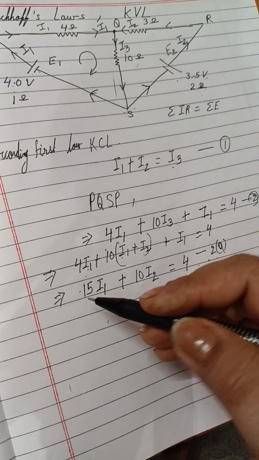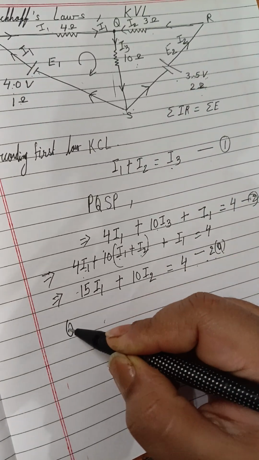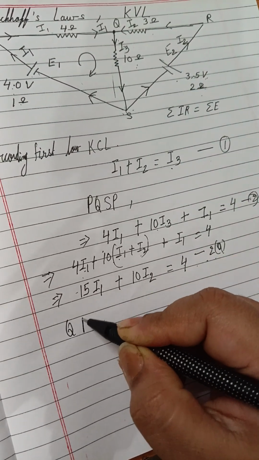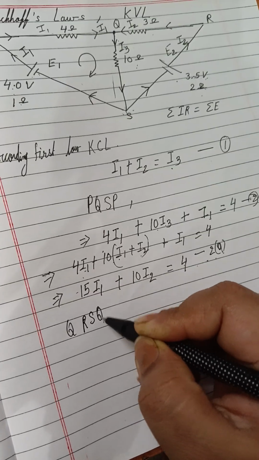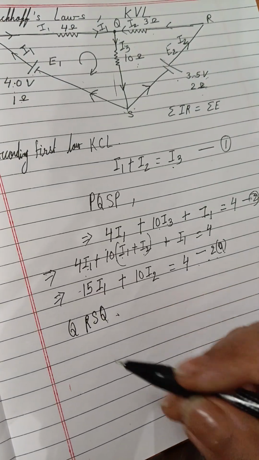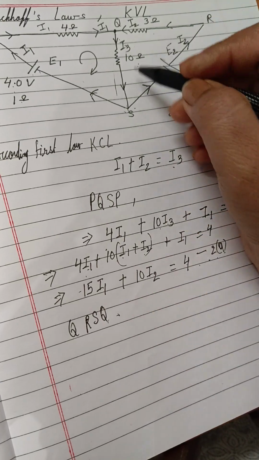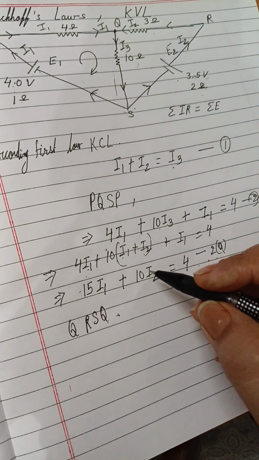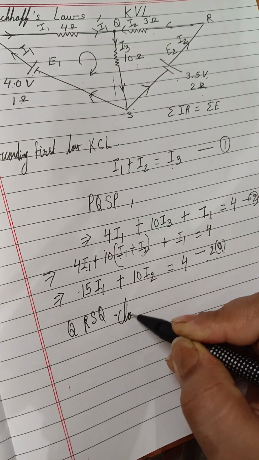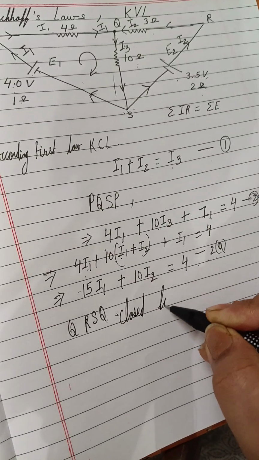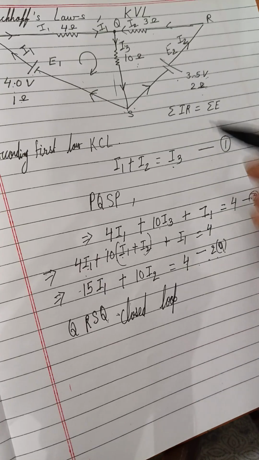Okay, so we are going to write QRSQ, because we know that we are using this law for a closed loop. These are the closed loops. So you can write closed loop, if you want to write, you can write closed loop.